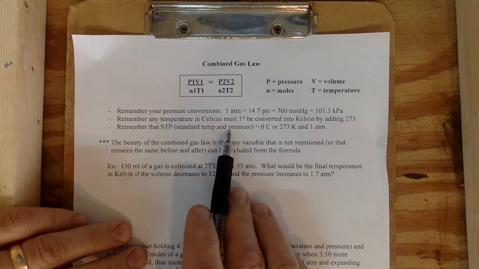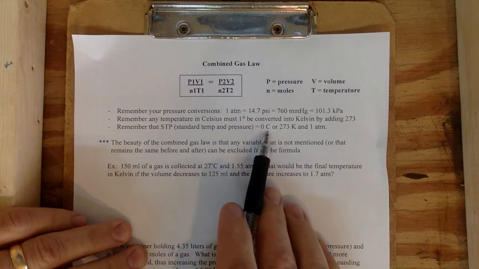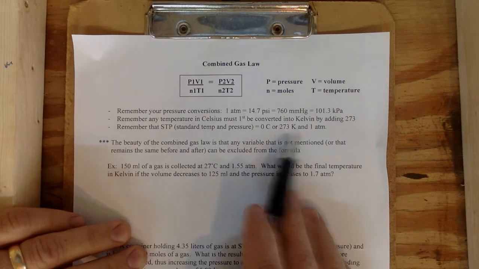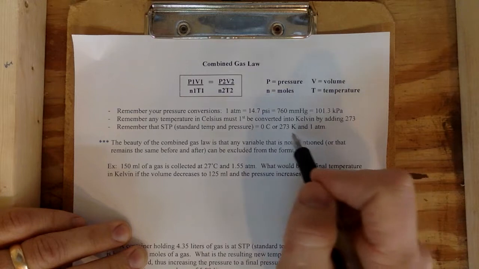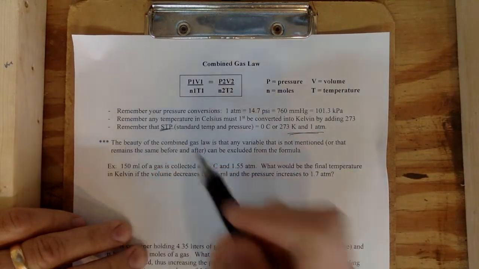One thing to note is that if you ever see STP, conditions of STP, that is standard temperature, standard pressure, and that is 0 degrees Celsius, which we know is 273 Kelvin, and a pressure of 1 atmosphere. So anytime you see STP, that means 273 Kelvin, 1 atmosphere. That's what STP stands for.